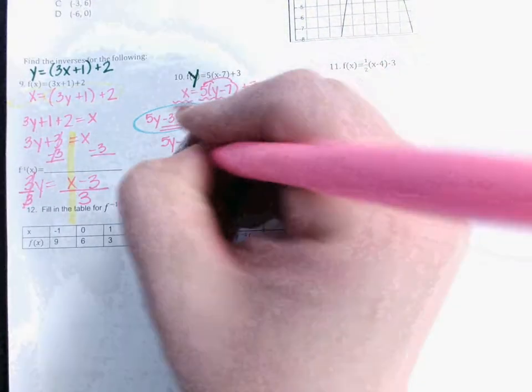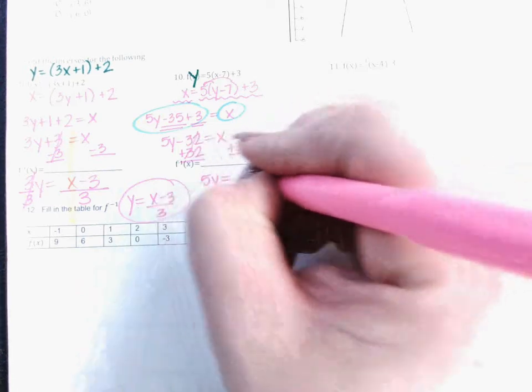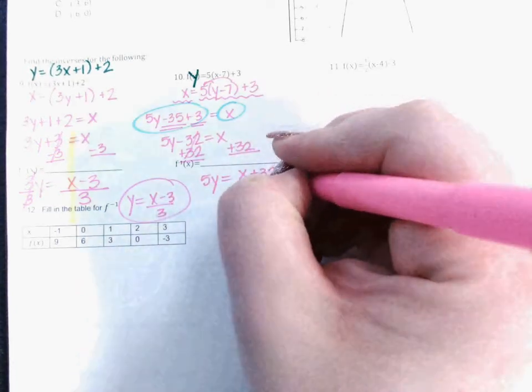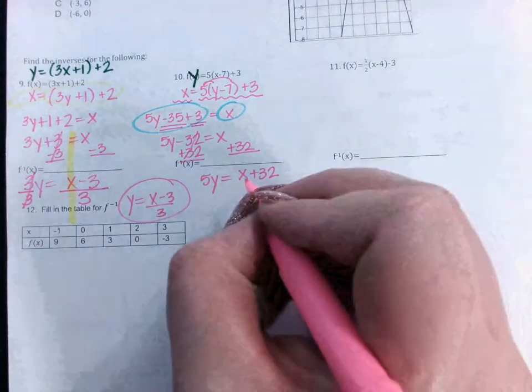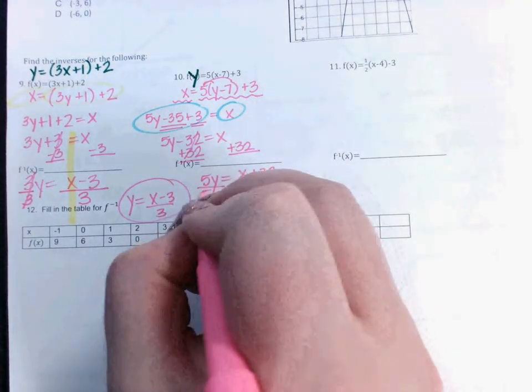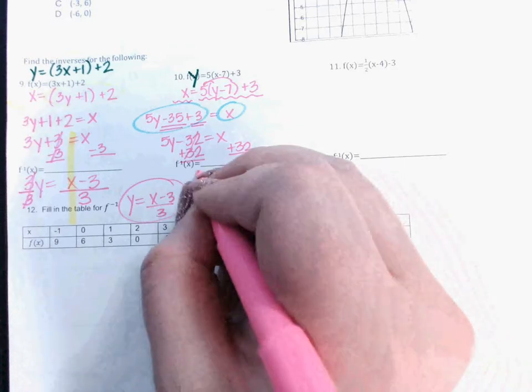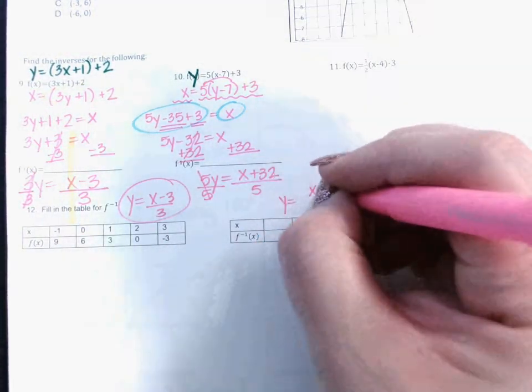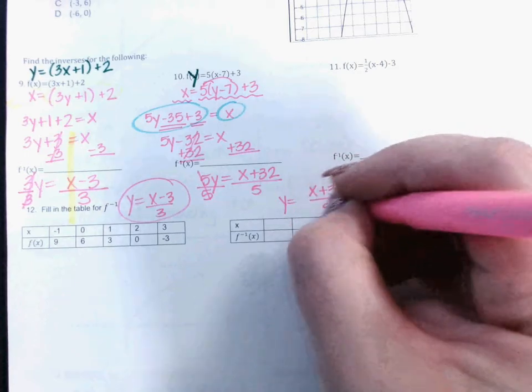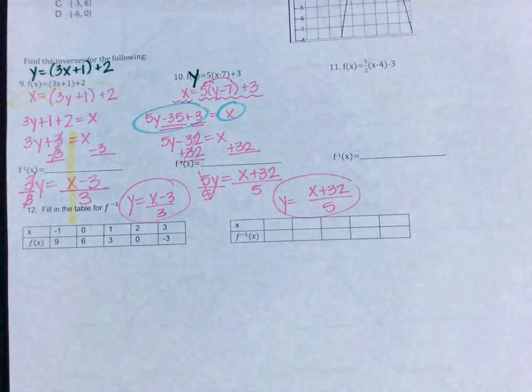And then from there I'd have 5y equals x plus 32. One last step, what do I do with the 5 in front of the 5y? Divide. And so then I'd have y equals x plus 32 on top, 5 on bottom. That'd be your answer.